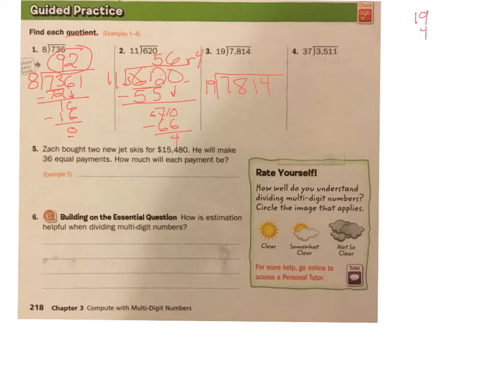19 times 4. See what I get. 19 times 4, 9 times 4 is 36. 4 times 1 is 4, plus 3 is 7, so 76. Oh, that's so close. Perfect. Okay, so I'm going to put the 4 there, and I put 76 here, and I subtract. That gets me 2.